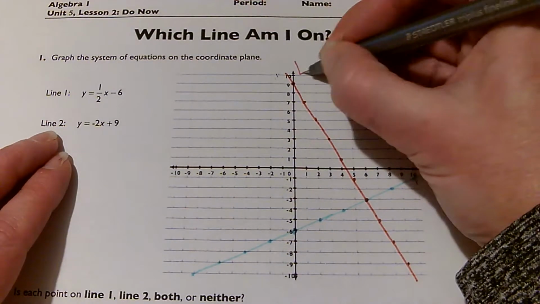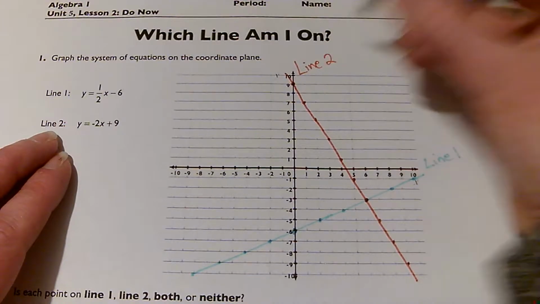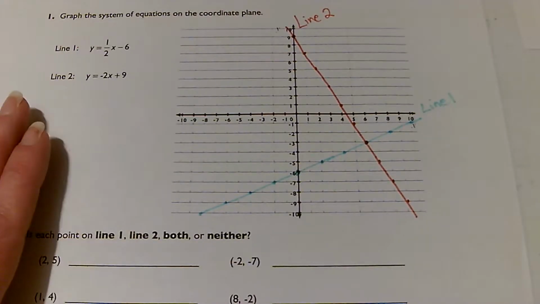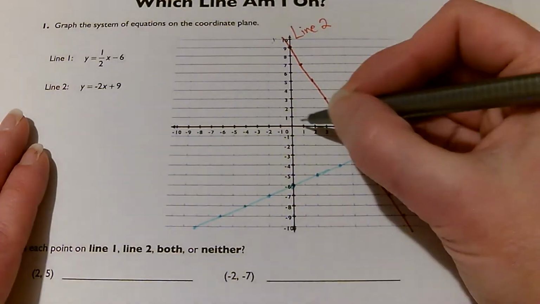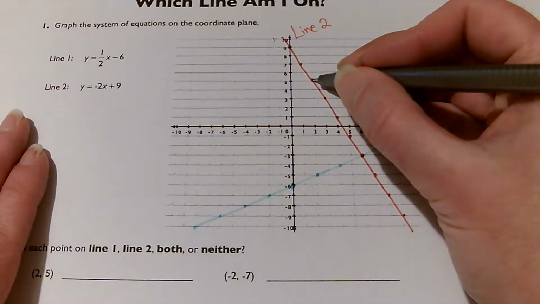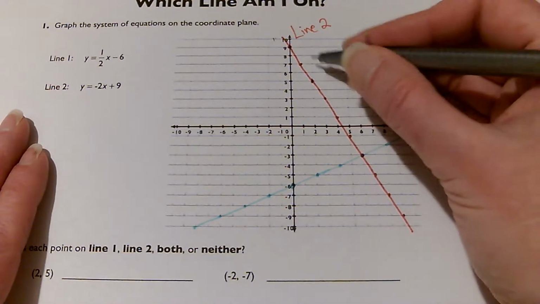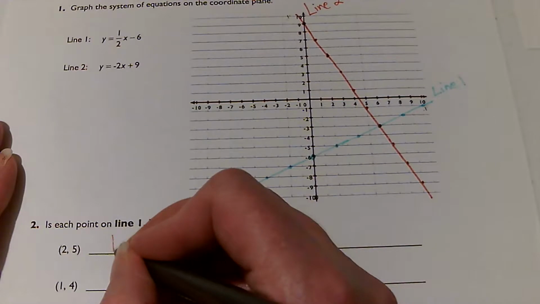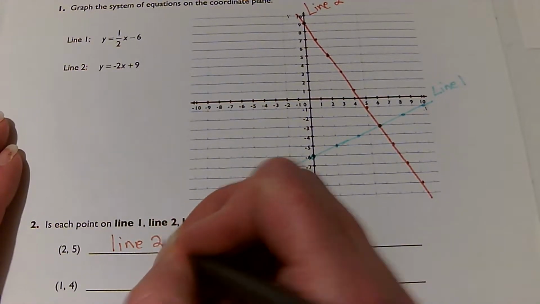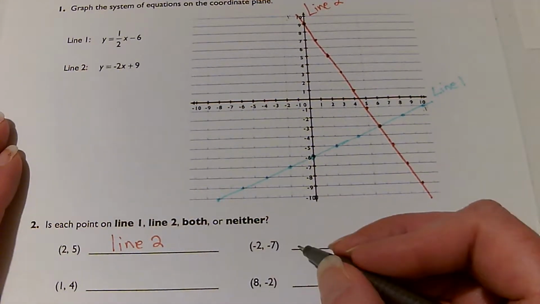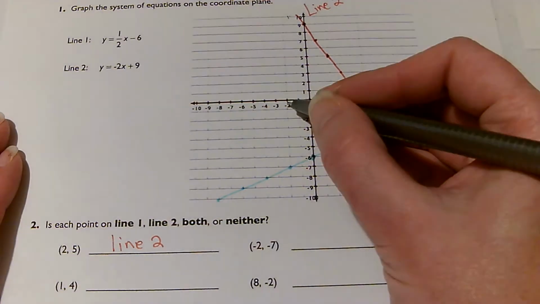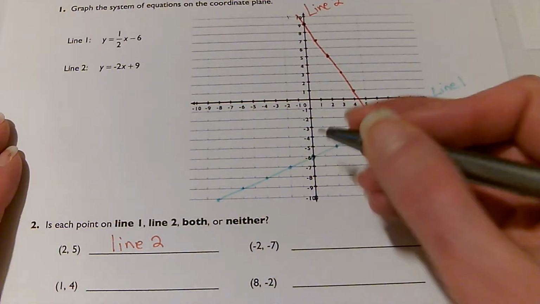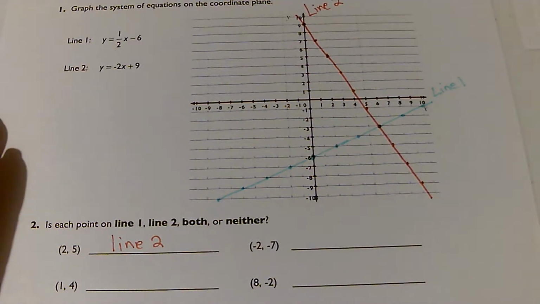So here's line 2. So the first point, 2, 5. That's the point 2, 5. It is only on line 2. -2, -7. That is only on line 1.